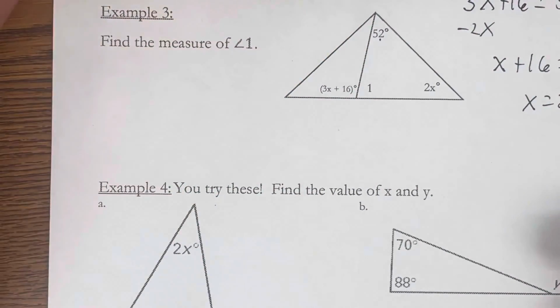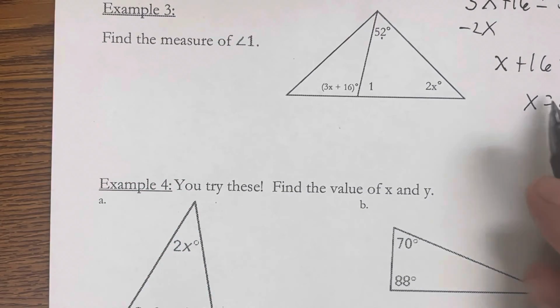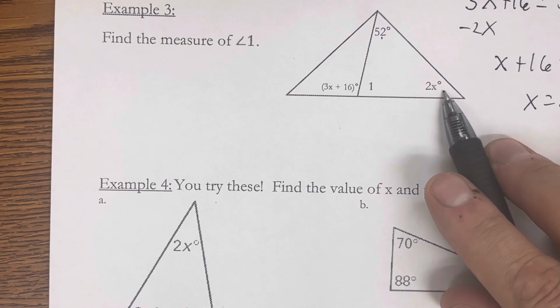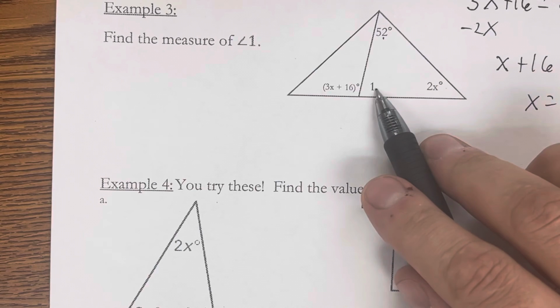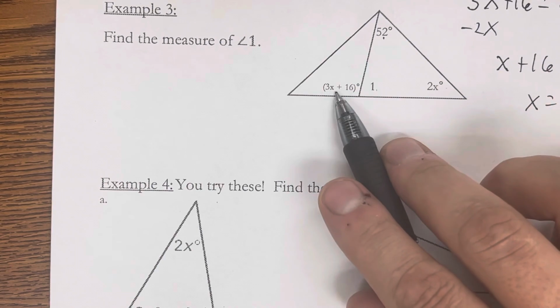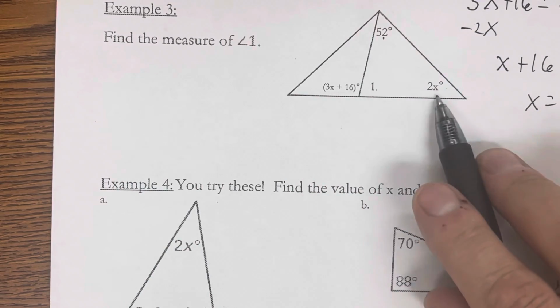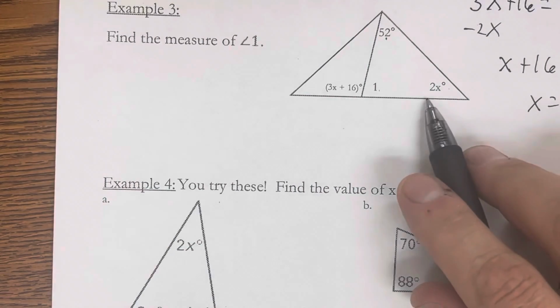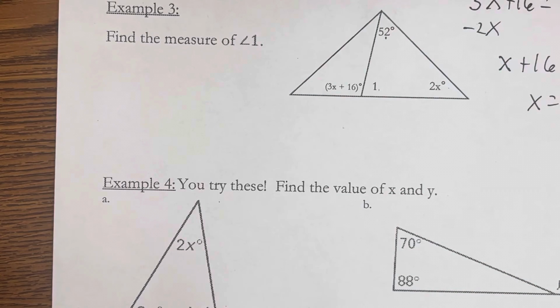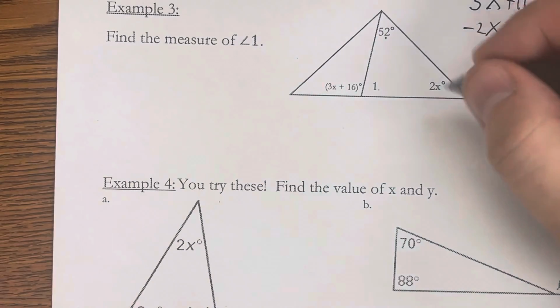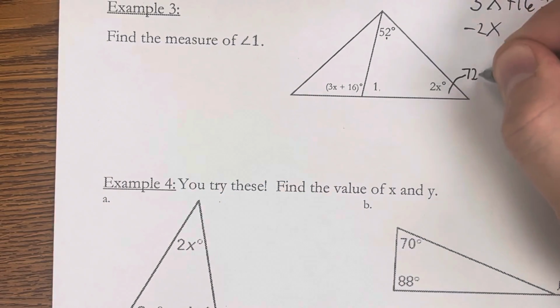So now that I know what x is, I have some options. I could plug it into this one, and these three angles add up to 180, or I could plug it into this one, and these two add up to 180. I'm going to plug it in here. So when I plug it in, 36 times 2 is 72. So I know that this angle here is 72 degrees.